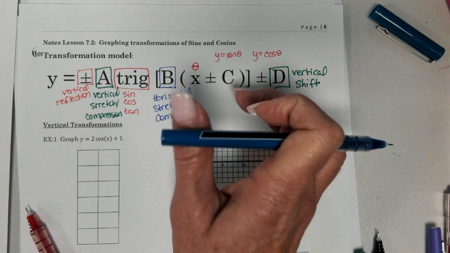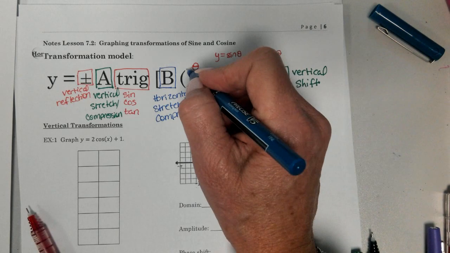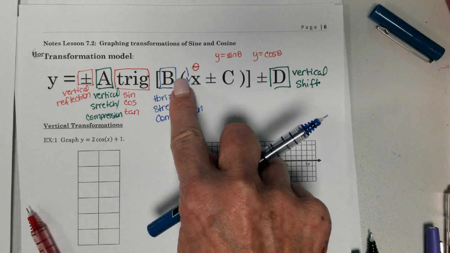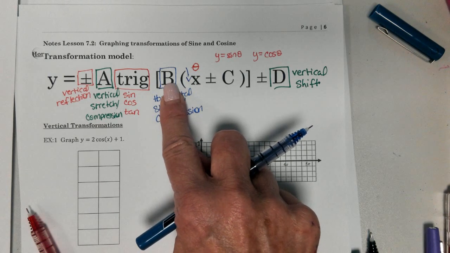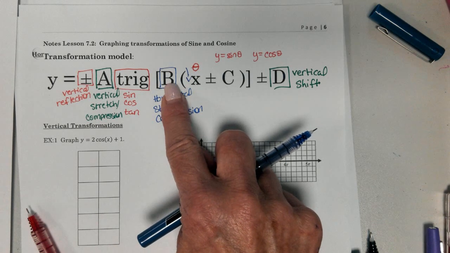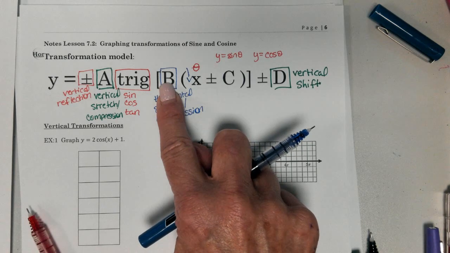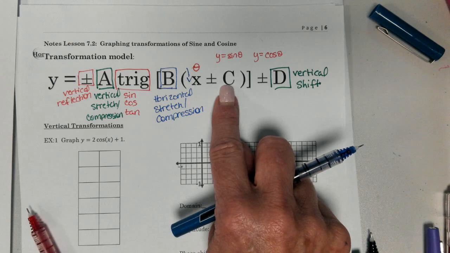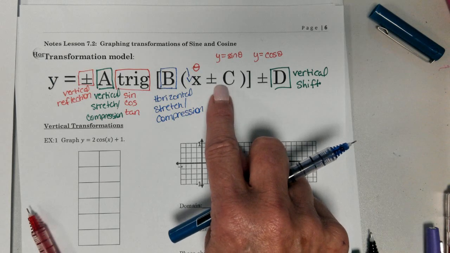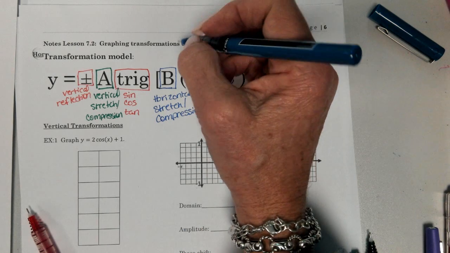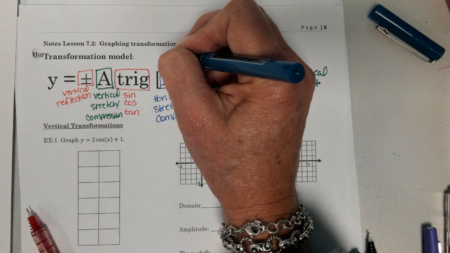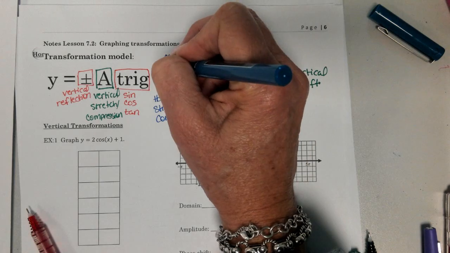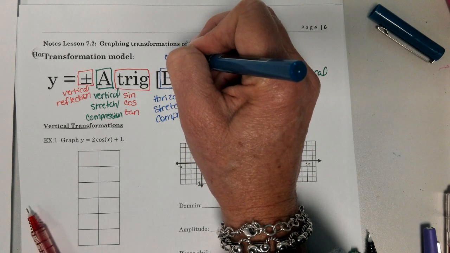Now, the coefficient right here for theta always needs to be 1. So if there is a value that is a coefficient, we tend to have to factor it out, because it has an impact on our phase shift, or our horizontal shift. So make a note that the coefficient of theta should equal 1.